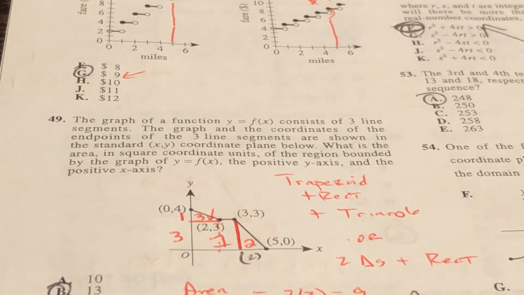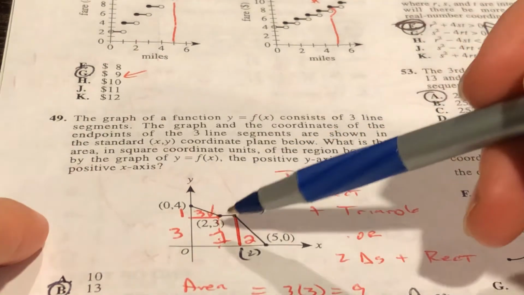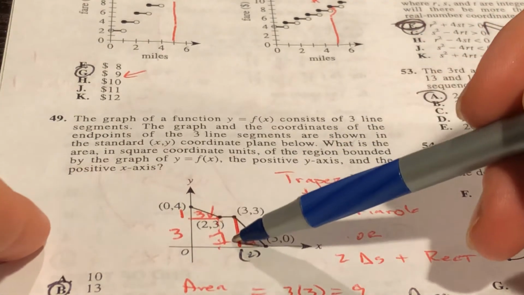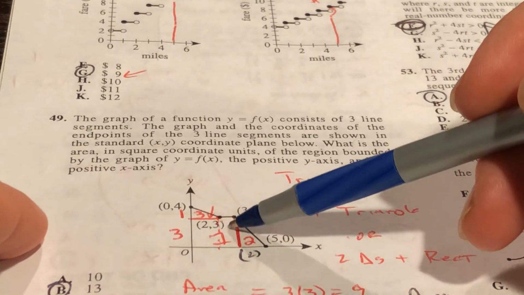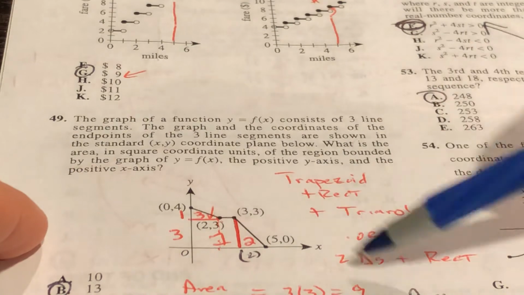49, not 94. Okay, 3-line segments. What does it have here? What is the area of the region bounded by the graph y equals f of x, the positive y-axis and the positive x-axis? Okay, so got 3 different regions. I broke up 1, 2, 3. This right here is a rectangle, area of region 1. You go 3 and up 3. 3 by 3 is 9.